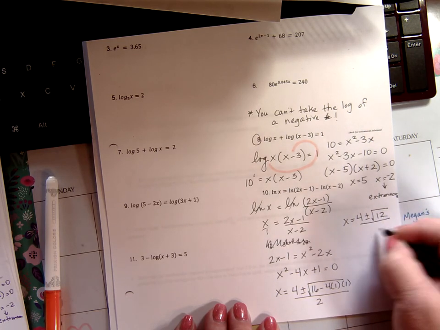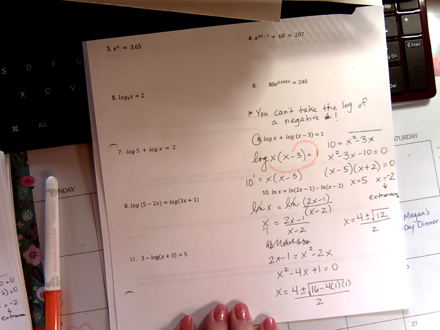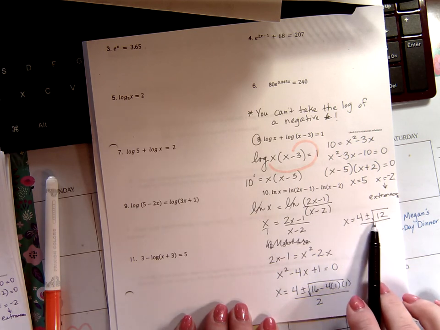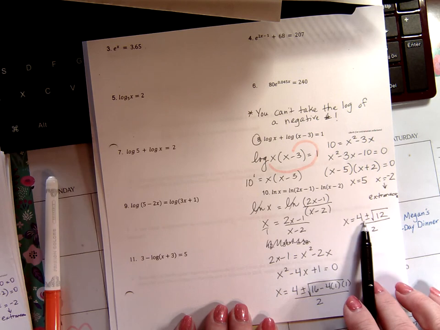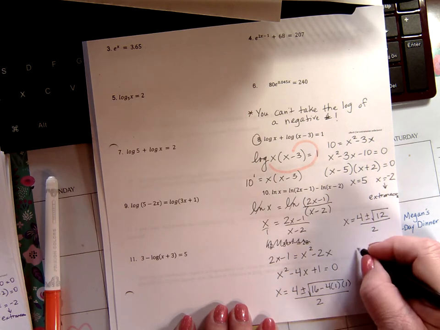Now, don't get all crazy. Leave it just like that and put it in your calculator. So in your calculator, what you want to do is put 4 plus the square root of 12 equals, and then divide by 2. And then you want to do 4 minus the square root of 12, and then divide by 2. It's going to give you two values with decimal points. So I'm going to give you a head start. See if you can find me those two values.